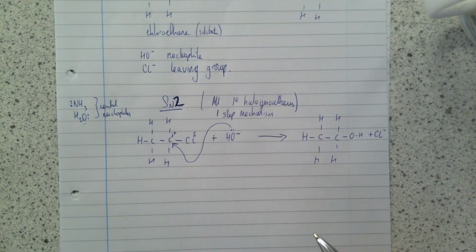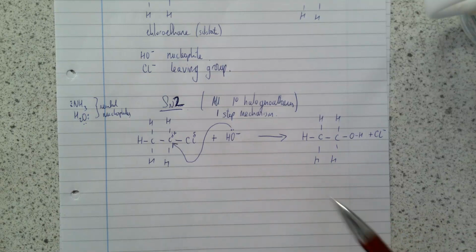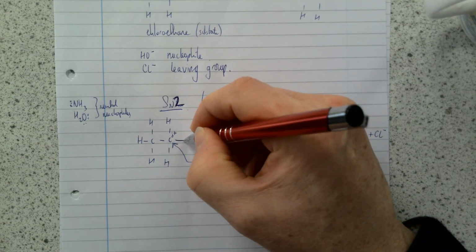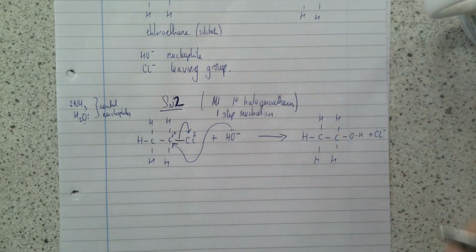Carbons can make 4 bonds, so if I try to make a bond between that oxygen and that carbon, I've got a problem. I've now got 5 bonds. So something has to give, and the thing that gives is the carbon-chlorine bond, and that breaks. So we draw an arrow from the centre of that carbon-chlorine bond onto the chlorine to make a chloride.